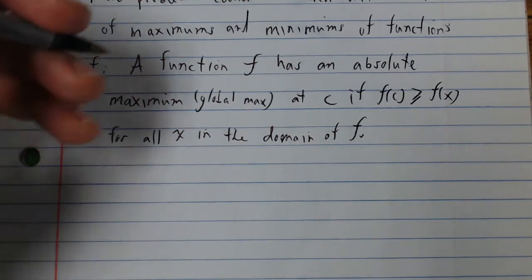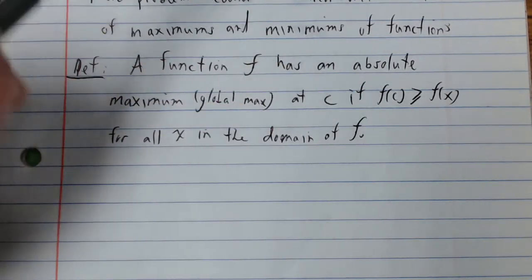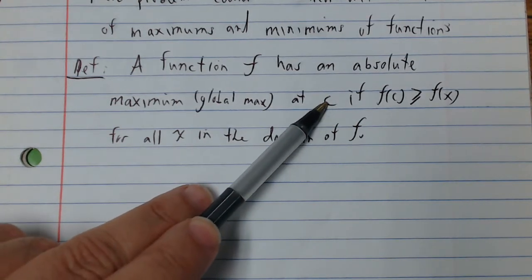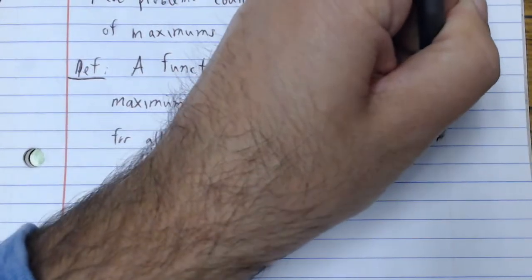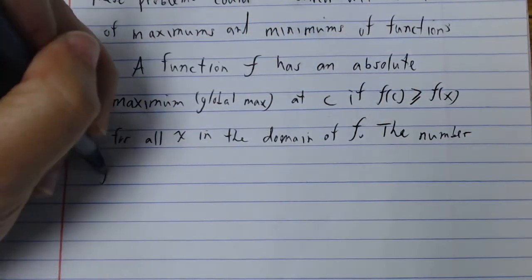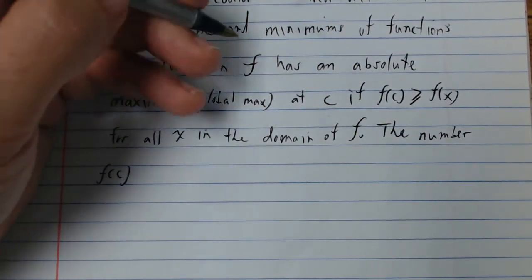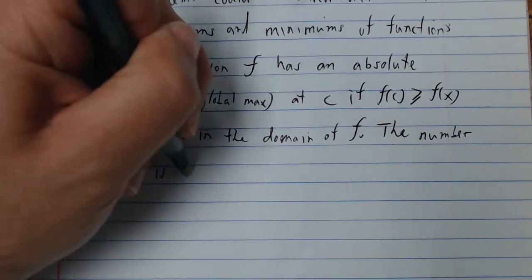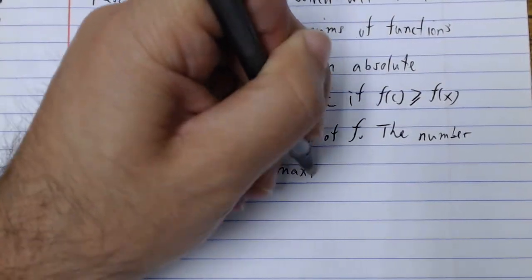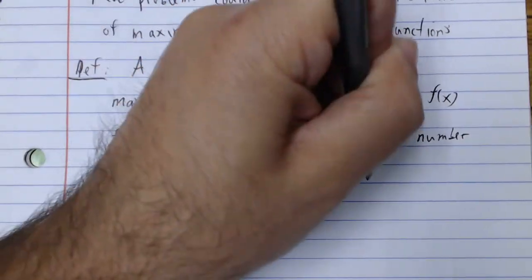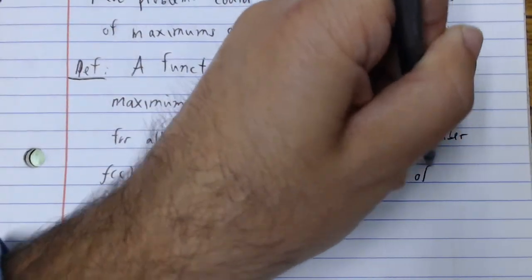So then what do we say? What's f of C called? Remember, C is the x value which we use to locate the absolute maximum. Then what we could say here is that the number f of C is called the maximum value of f.